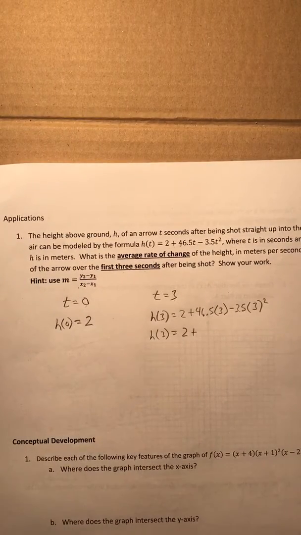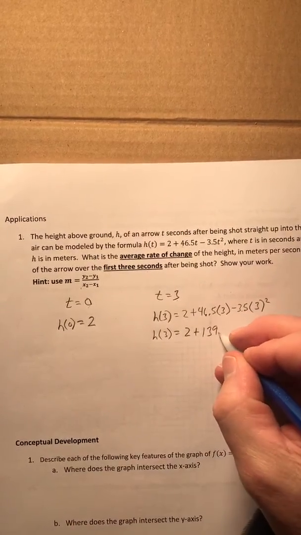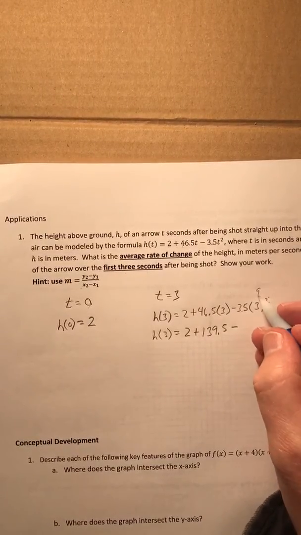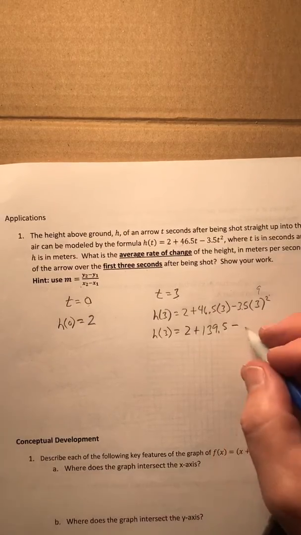I'm using my calculator just to make sure I get it right. All I have to do is 46.5 times 3, and that gives me 139.5. Then 3 squared gives me 9, so I need 9 times 3.5, and that's 31.5.